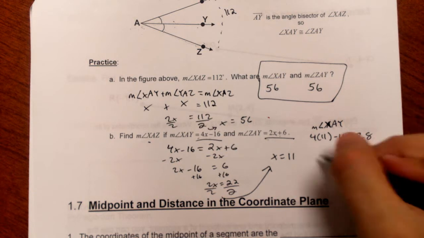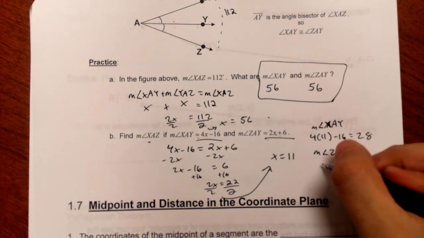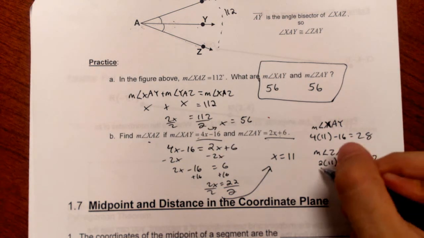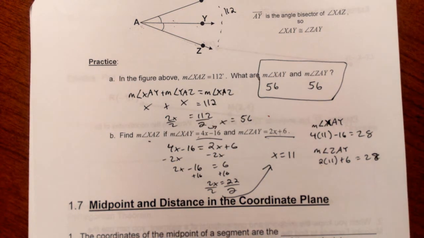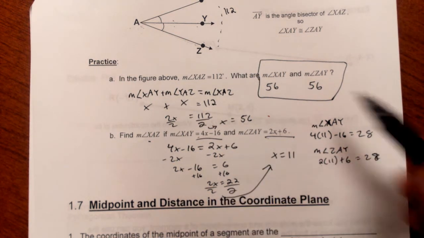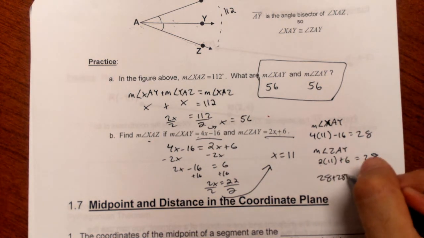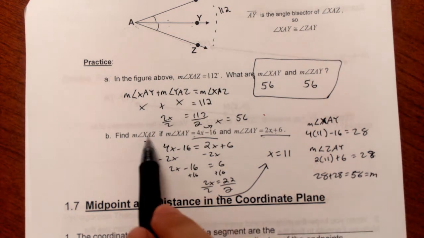And then for the measure of ZAY, same idea, 2 times 11 plus 6, which is 28. 2 times 11 is 22. 22 plus 6 is 28. Okay. So then if I want the full thing, I'm just going to add those two numbers together. 28 plus 28 is 56, which is equal to the measure of the whole thing, XAZ.